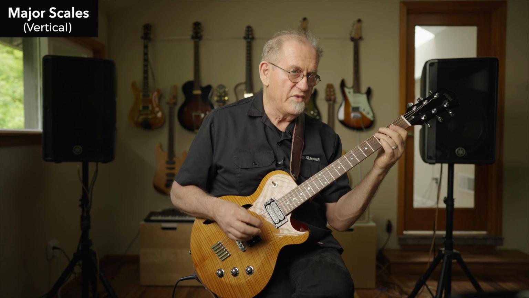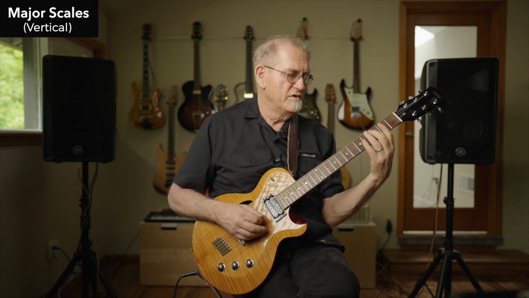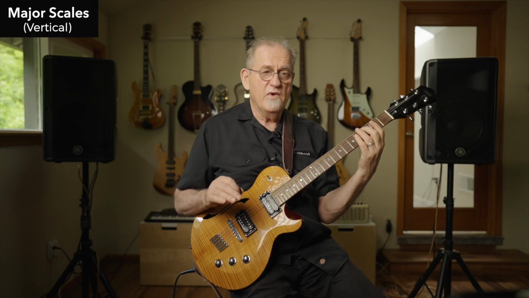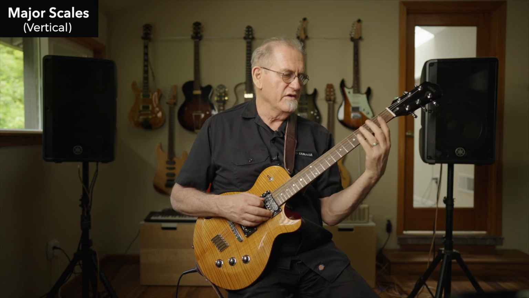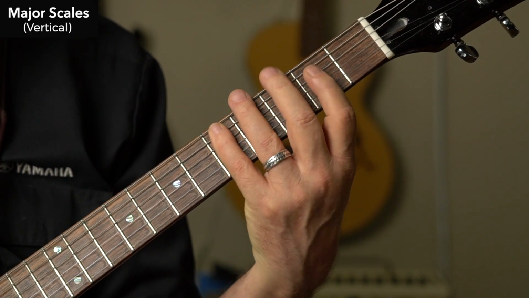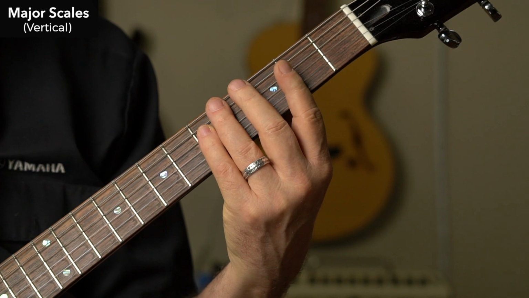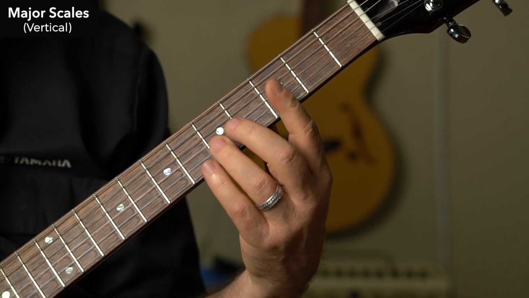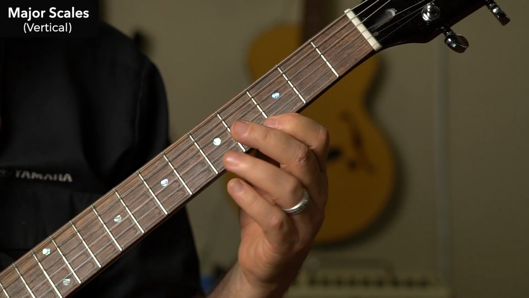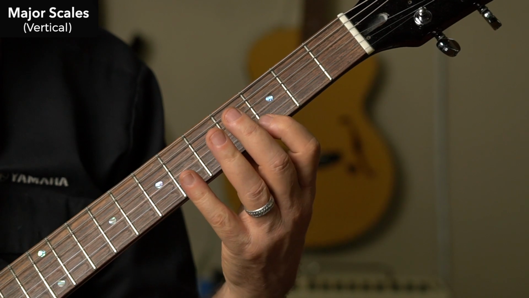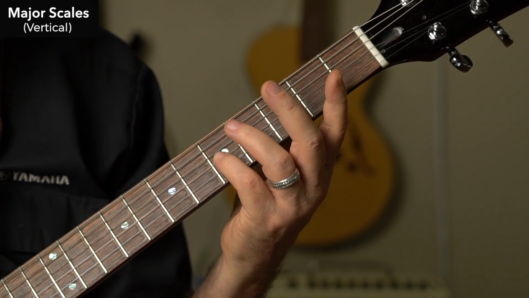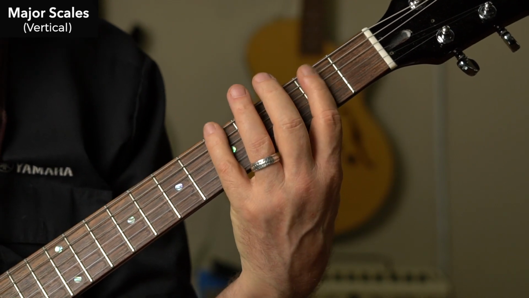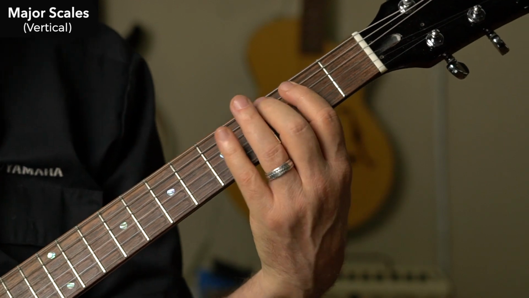Let me show you the second pattern. So if I go to position 2, I start on the same note, but I start with my 2nd finger. And again, I recommend memorizing the fingering. So 2, 4, 1, 2, 4, 1, 3, 4, 1, 3, 4, 1, 3, 3, 1, 4, 3, 1, 4, 3, 1, 4, 2, 1, 4, 2, 1, 4, 2, 4, 1, 2.